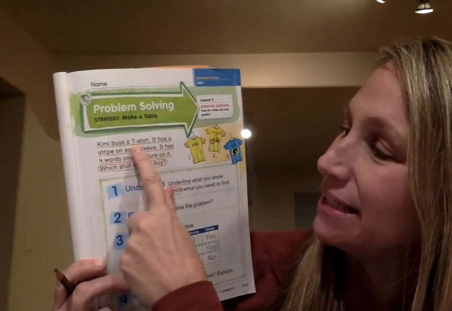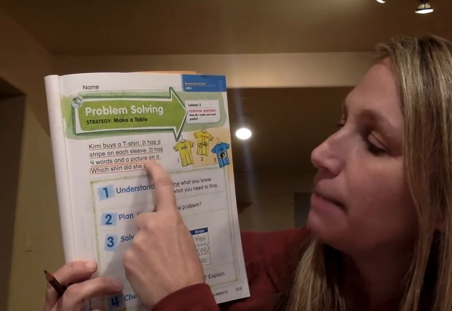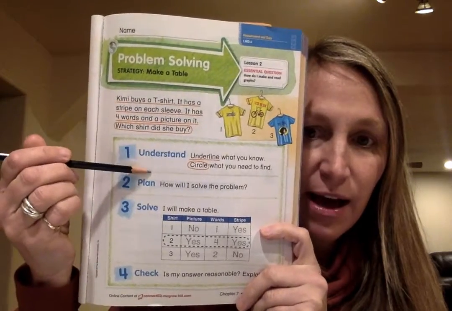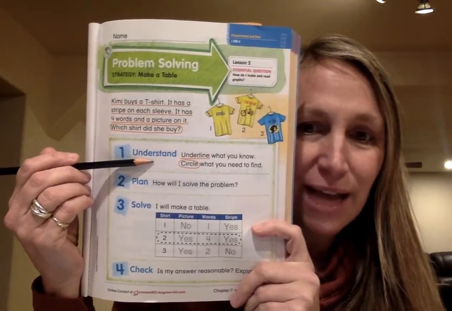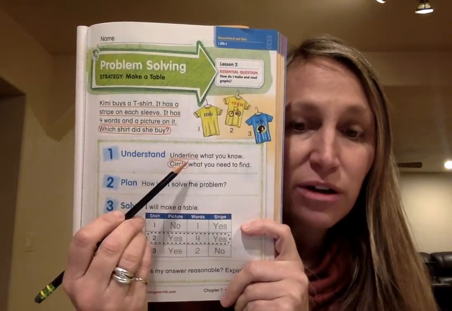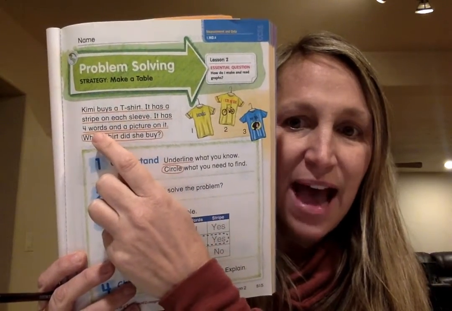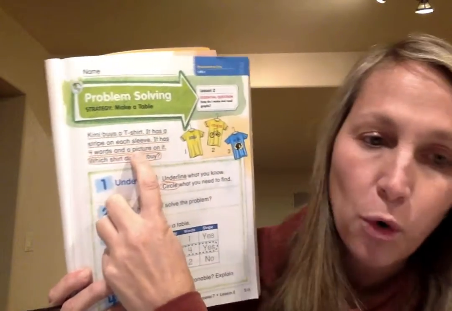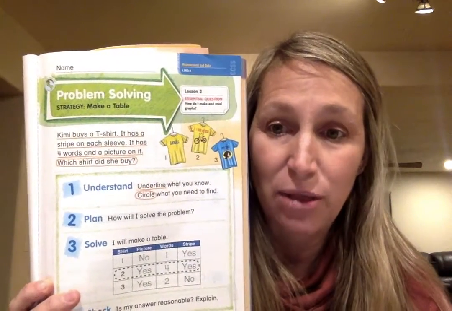It says, Kimmy buys a t-shirt. It has a stripe on each sleeve. It has 4 words and a picture on it. What did she buy? So we need to remember our problem-solving strategy of understand, plan, solve, check. So the first thing we want to do is understand the problem. Underline what we know. So we know that Kimmy buys a t-shirt and that it has a stripe on each sleeve and it has 4 words and a picture on it. Those are things that the problem told us, so we don't need to guess about that at all.